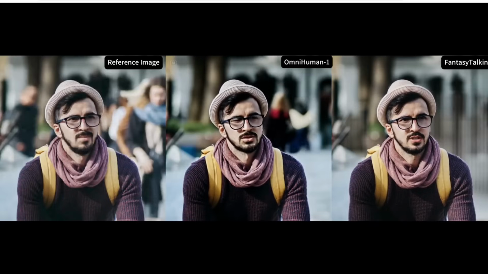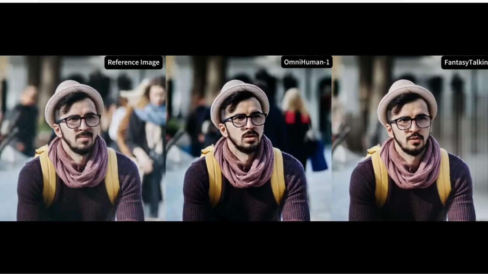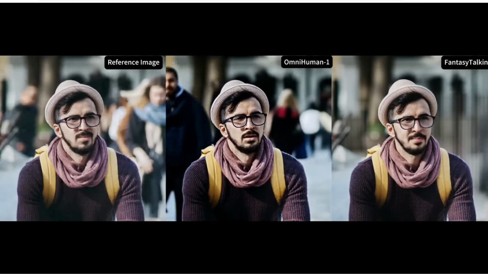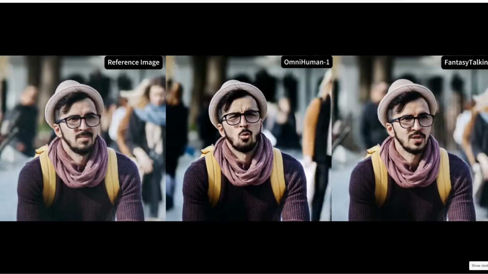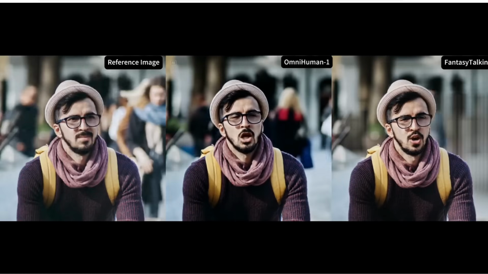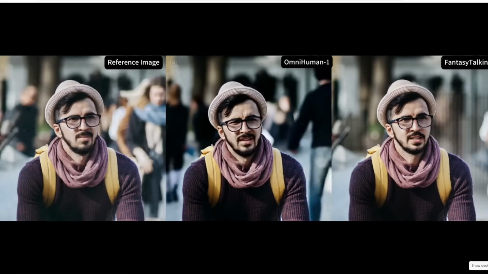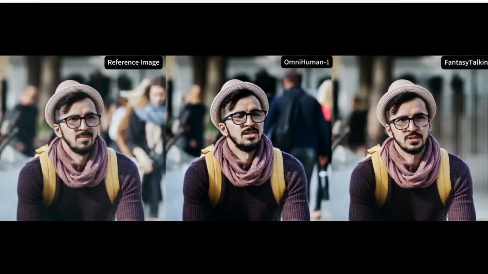Again, as you can see here, OmniHuman just does the lip sync a bit better than Fantasy Talking, which is a bit more rigid. But nevertheless, both tools are able to animate the entire person and the background, making this a really realistic and natural looking video just from one image.